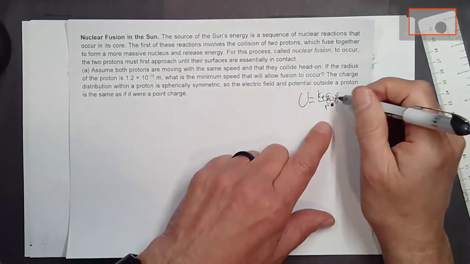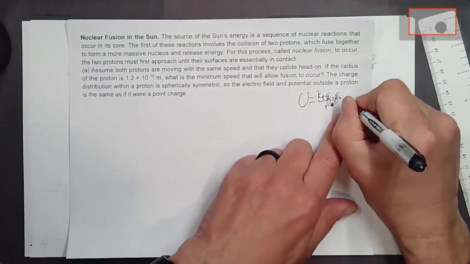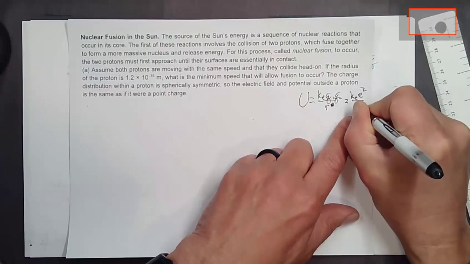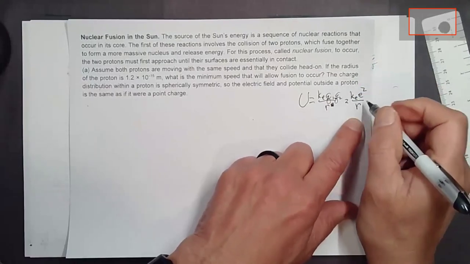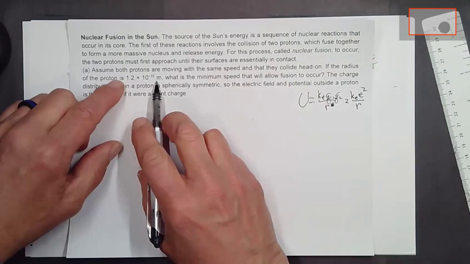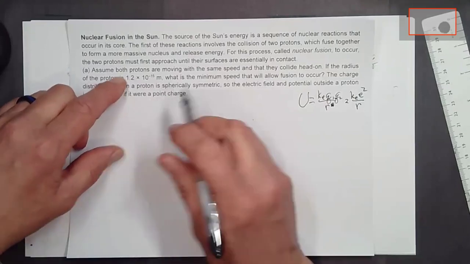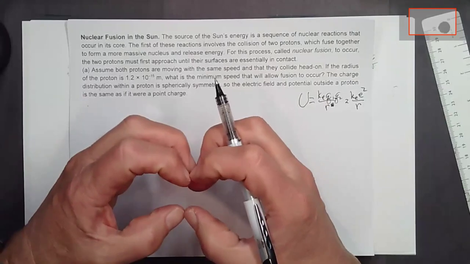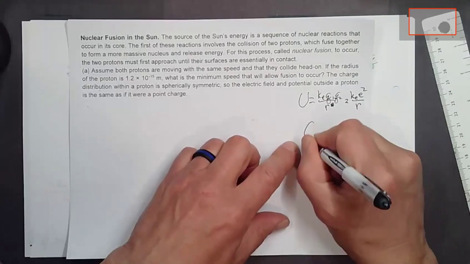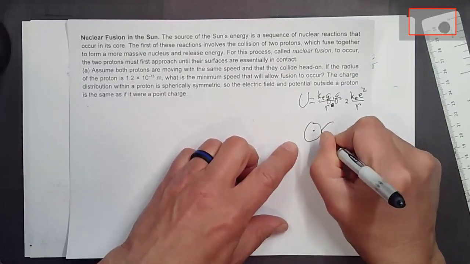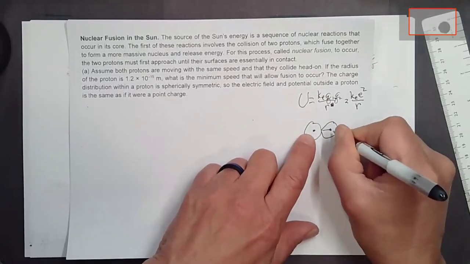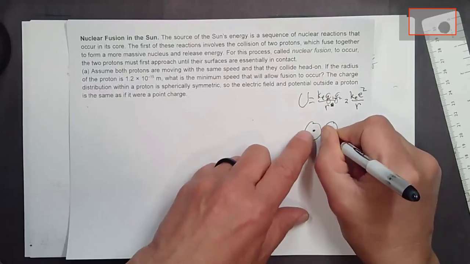And in this case, each of the charges is e, so it'll be k sub e e squared over the final separation between them. Now, each of the protons has a radius of 1.2 times 10 to the minus 15th meters, and the distance between their centers is going to be 2 radii, because you'll have one here and one here, and each of them has a distance of 1.2 times 10 to the minus 15th meters here.